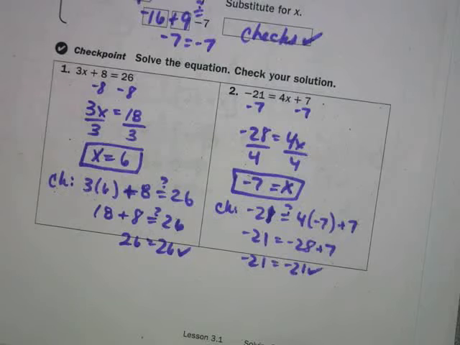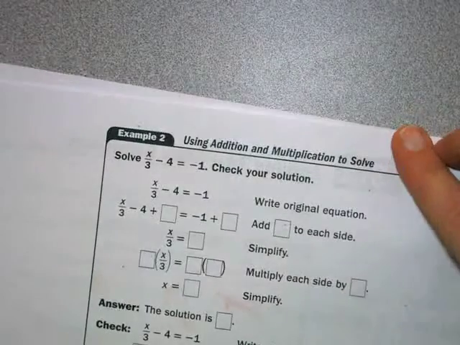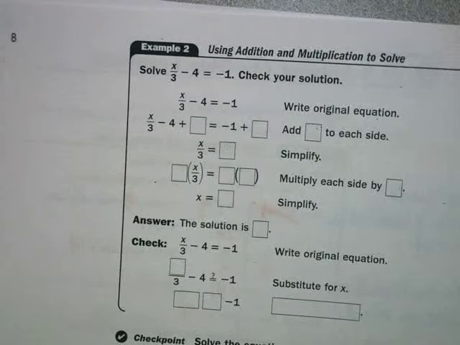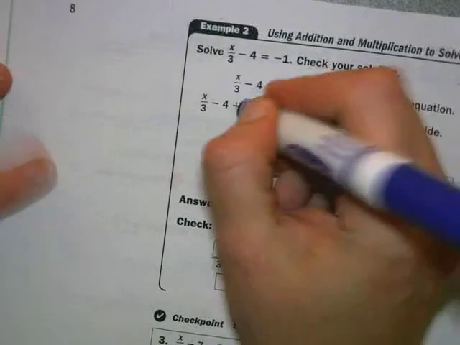All of the problems we've done so far have dealt with addition and multiplication. Does this example deal with addition and multiplication? Nope. It's got what? Subtraction and division. So which one do we undo first? Subtraction, and the way to get rid of minus 4 is to add 4. Whatever you do to one side, you're going to do to the other. So they cancel on the left, and we're left with x divided by 3. And on the right, negative 1 plus 4 is 3.